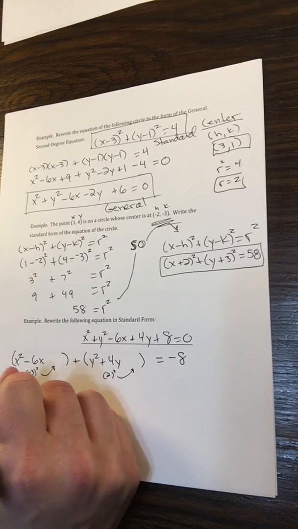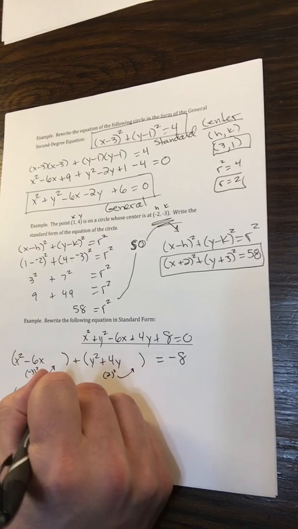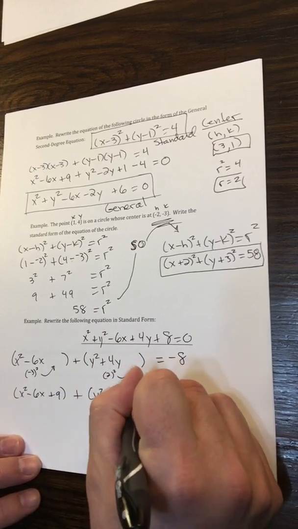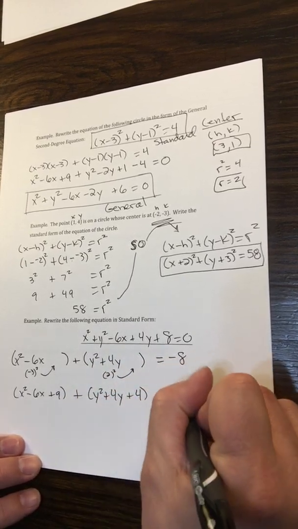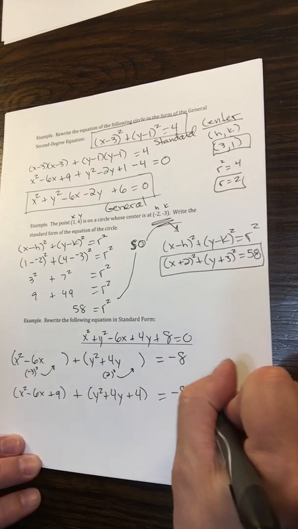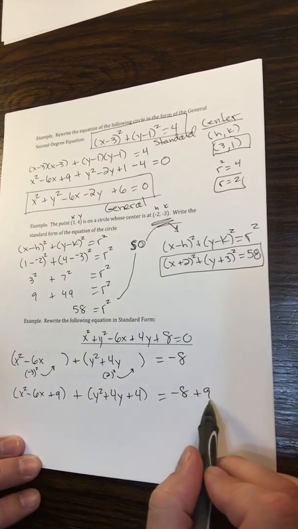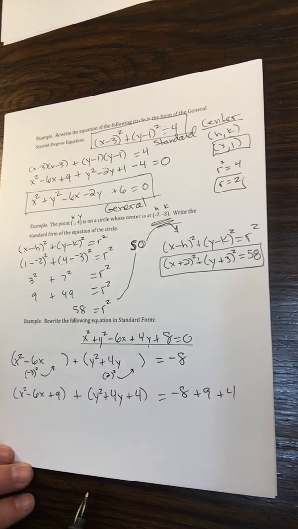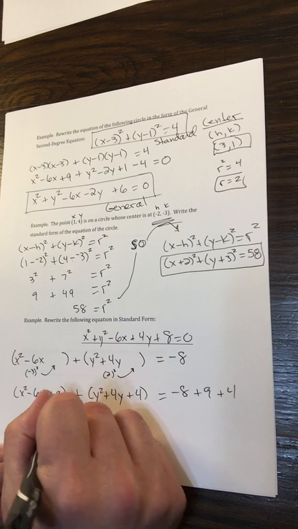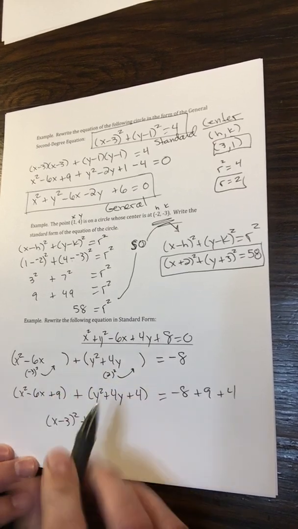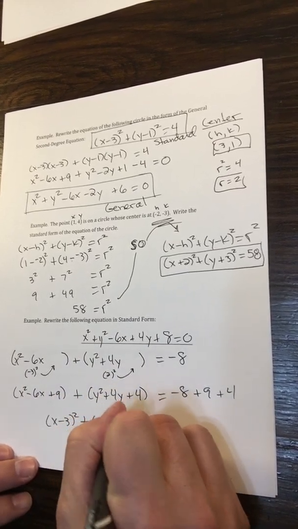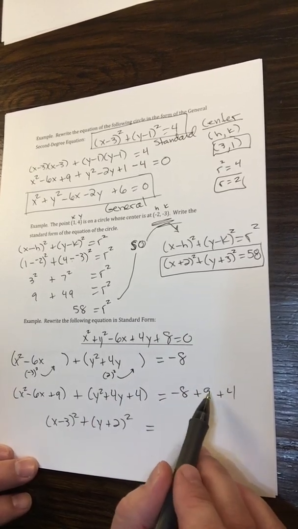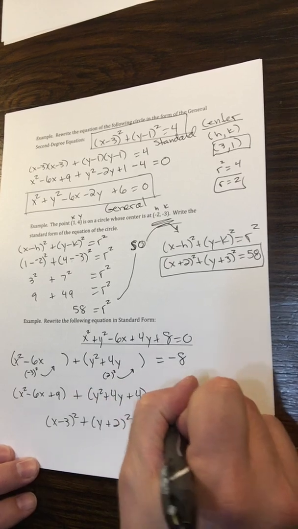So here we go. X squared minus 6x, this will be plus 9. And this will go y squared plus 4y, and it'll go plus 4. I had a -8 there, and I have to make up for this one, so I have to put plus 9. Whatever I do to one side of the equation, I do to the other side of the equation. And if I added 4 here, I have to also add 4 there. This one turns into x minus 3 squared. This one turns into y plus 2 squared. And this turns into, let's see, -8 plus 9 is 1, plus 4 is 5.